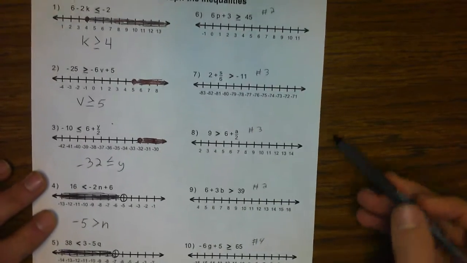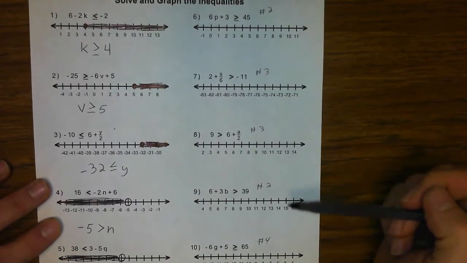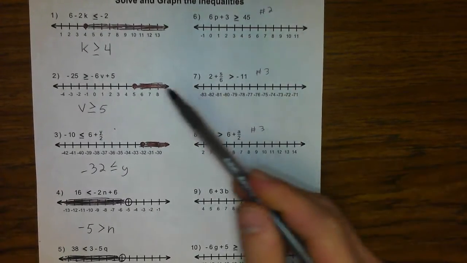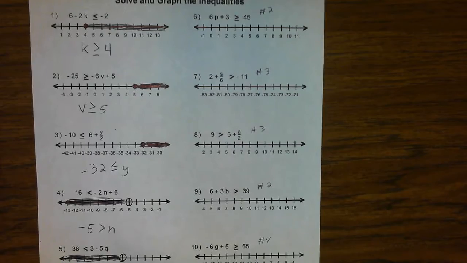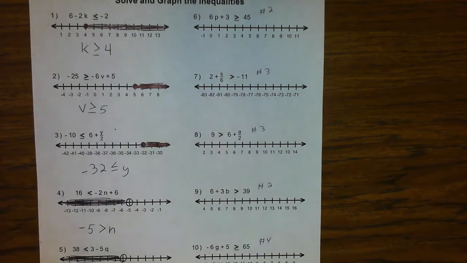Alright, so each one of these problems on the right side, I did ones similar to those on the left side. So use these examples that I just gave you to help you with these problems, number 6, 7, 8, 9, and 10 on your homework.